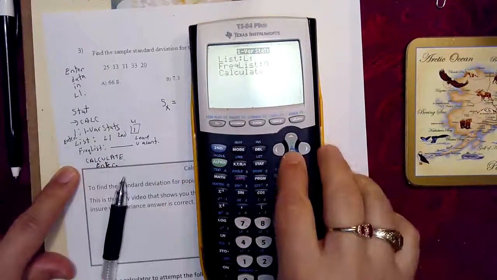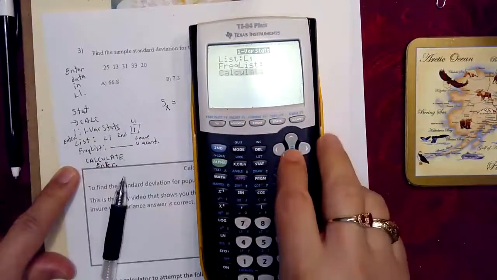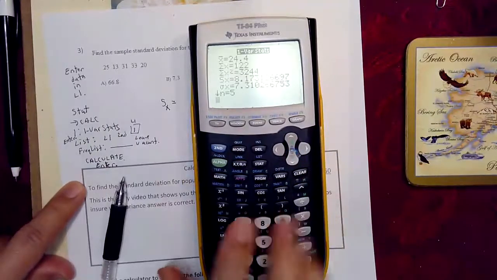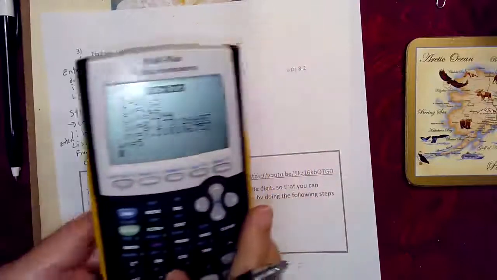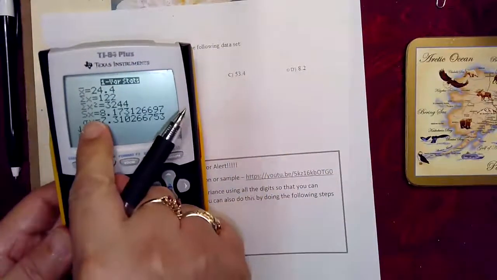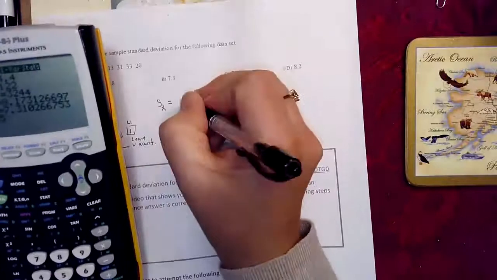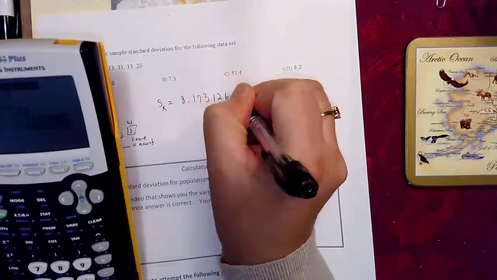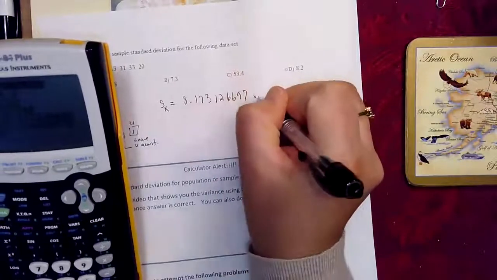And you want to make sure you leave the frequency list vacant. Tab down to calculate, enter, and then you want to look for S sub x, which is your standard deviation. It looks like it's 8.173126697.